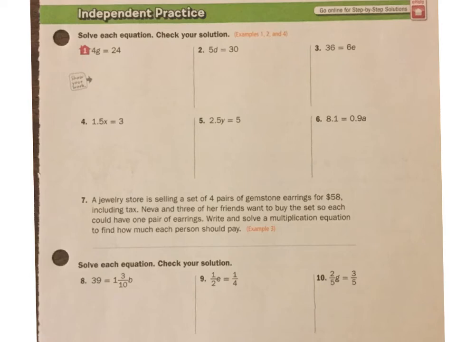This is the independent practice part 1. Hopefully you've had a chance to do maybe 1 through 10, maybe 1 through 6. But let's go through these and you can see how you did. The first one is 4g equals 24.